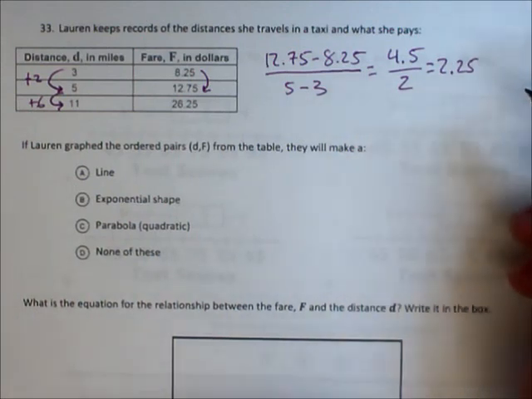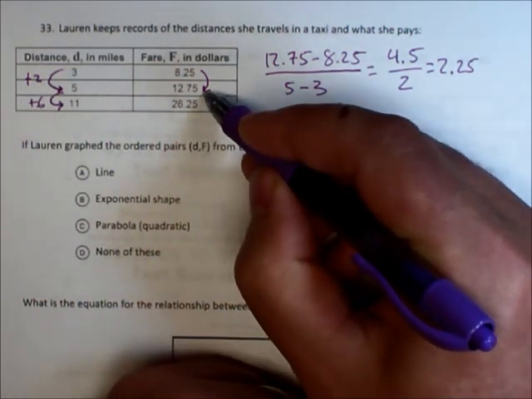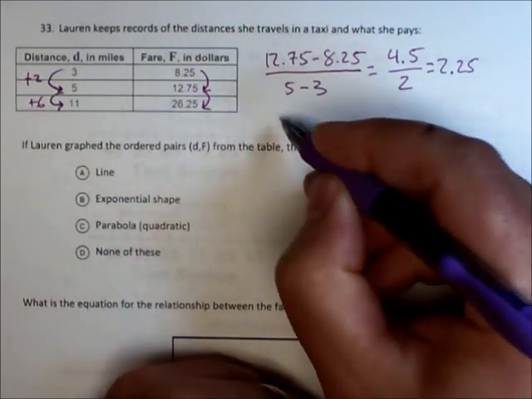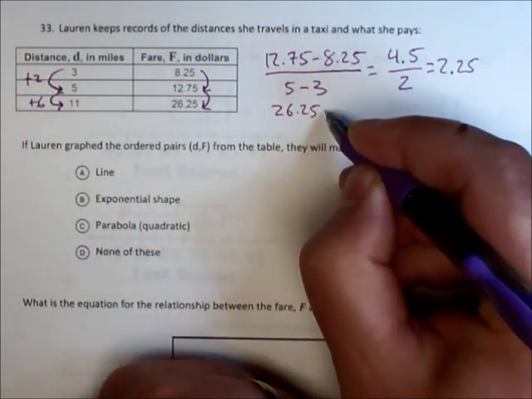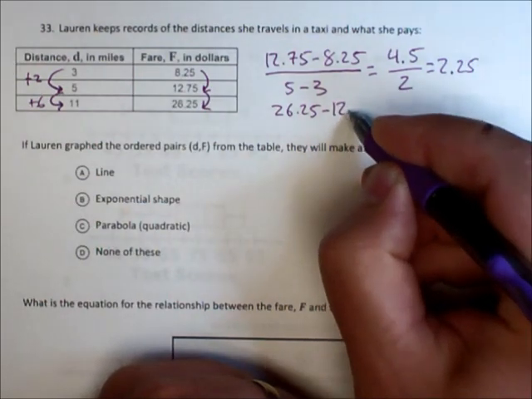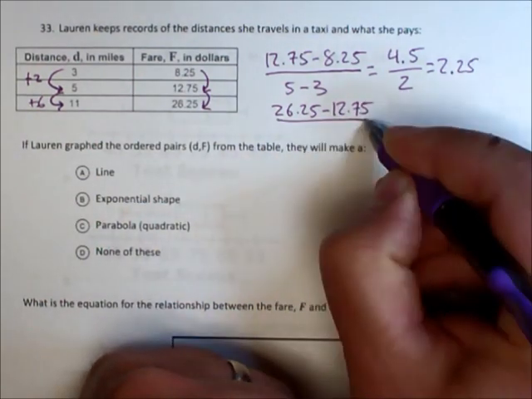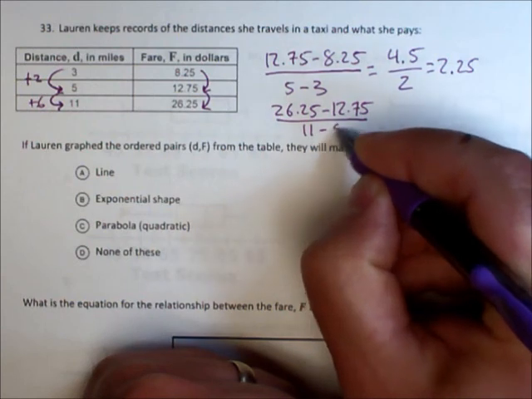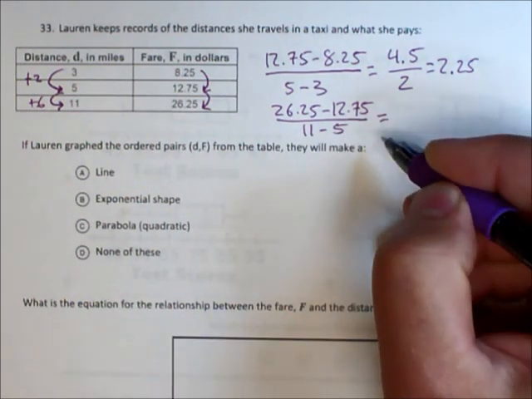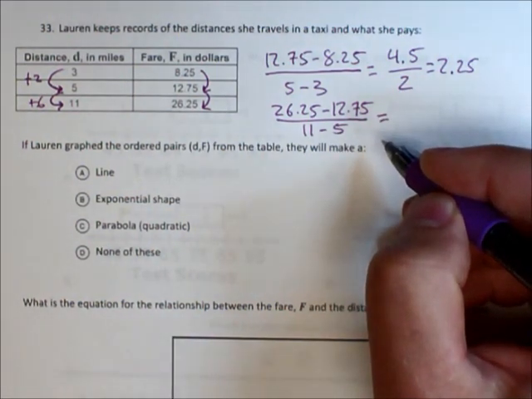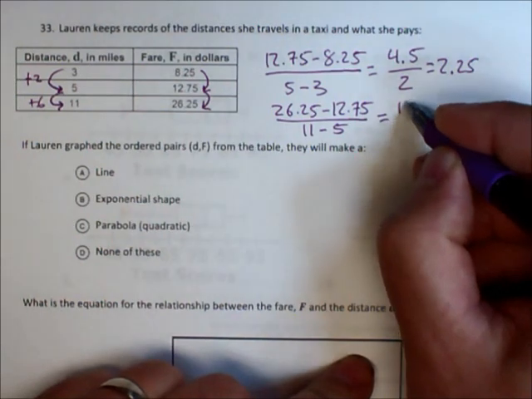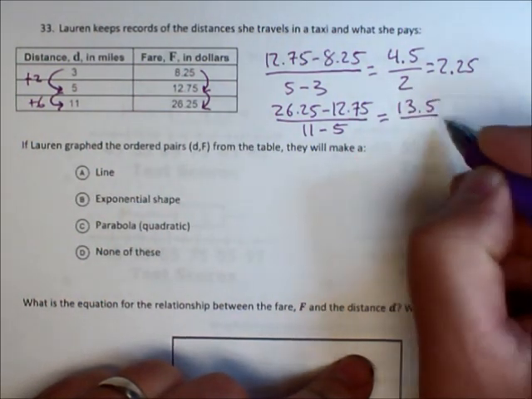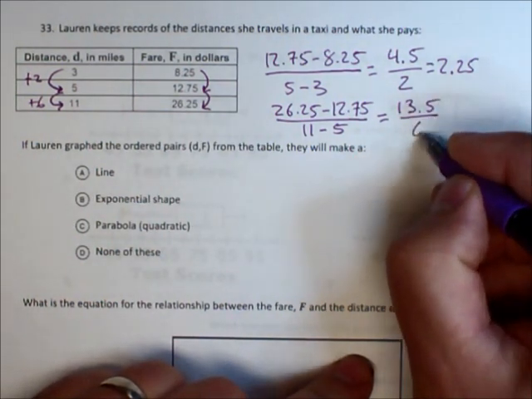Okay. If I did the same thing for this interval here, 26.25 minus 12.75, which is 13.50, over 11 minus 5, which is 6.